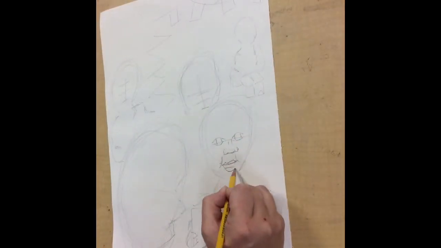So I've done my sketching, and now I'm going to go back in and add some details. I've made sure to overlap in a couple of places, and I've even started to add the background. Now I'm going to start adding details.